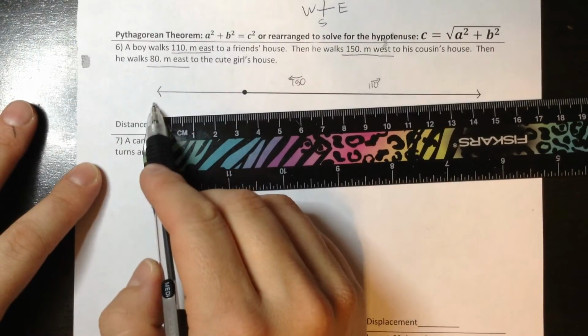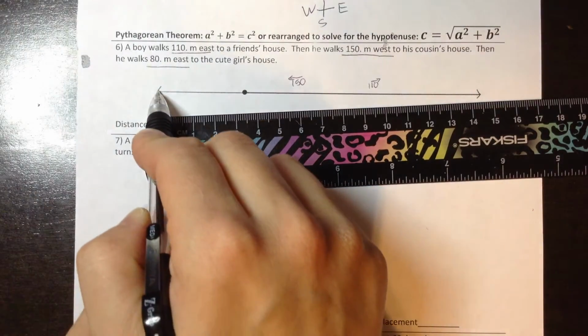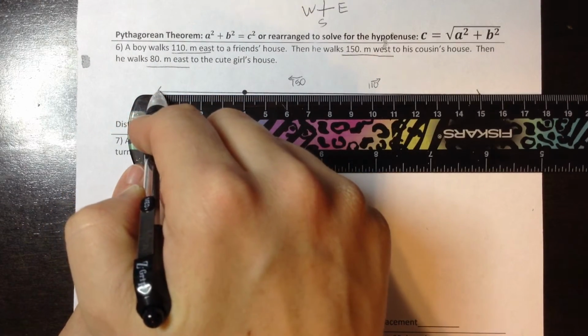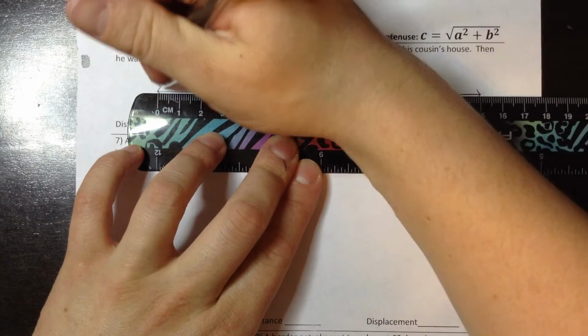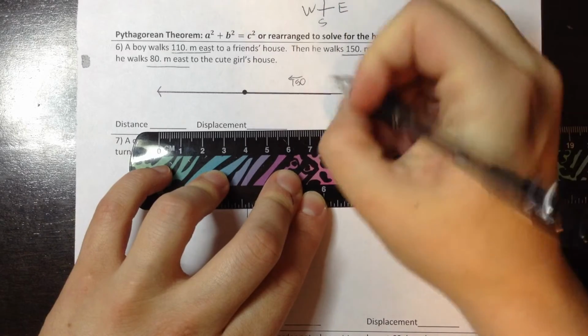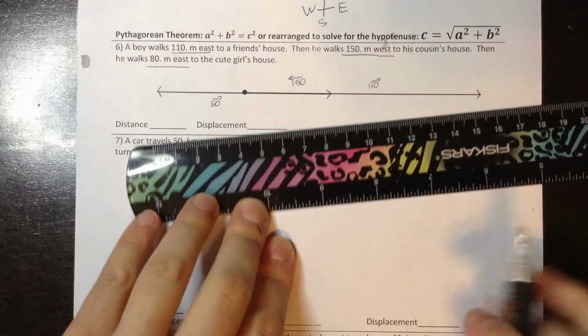And now he's at his cousin's house, right here. And then he has 80 meters east to the cute girl's house. Well, east, going back the opposite direction again. 80 meters, going to be 8 centimeters from his cousin's house to right there. So we did 80 meters that direction.